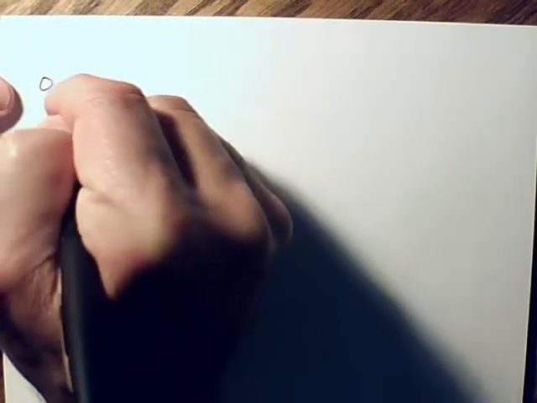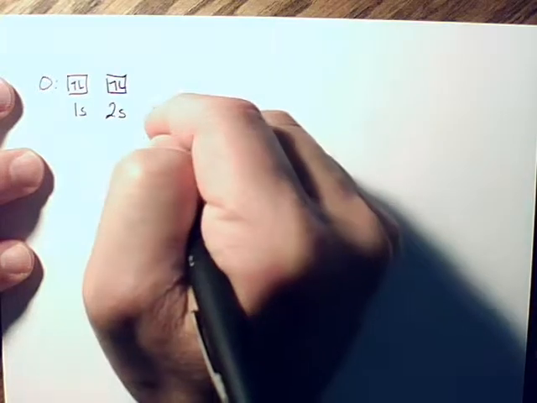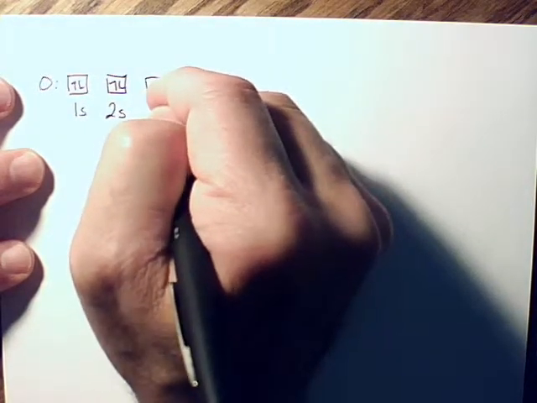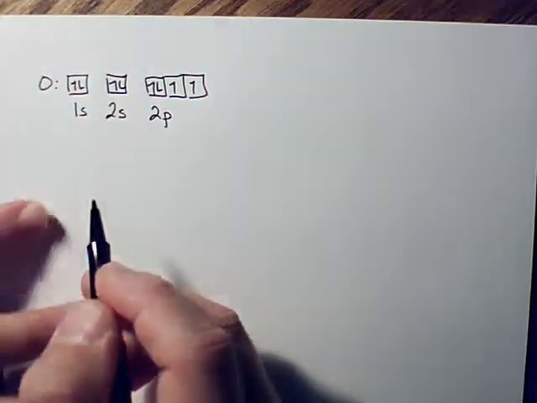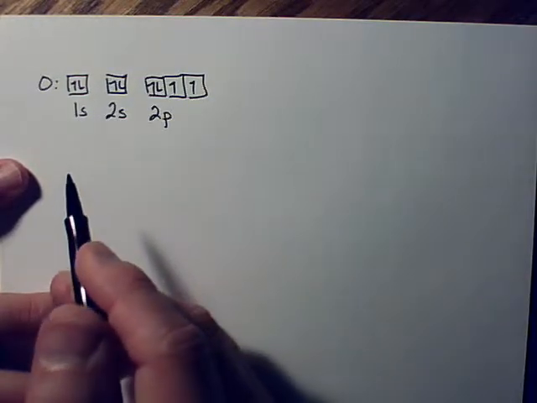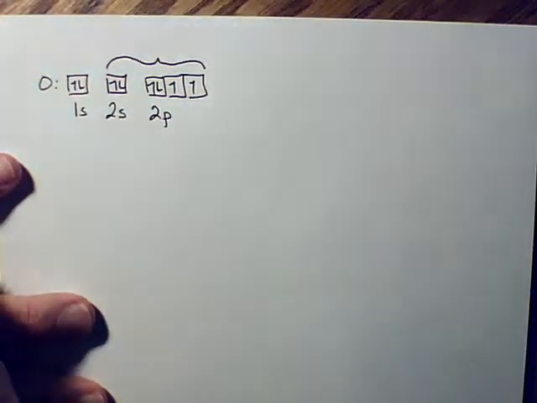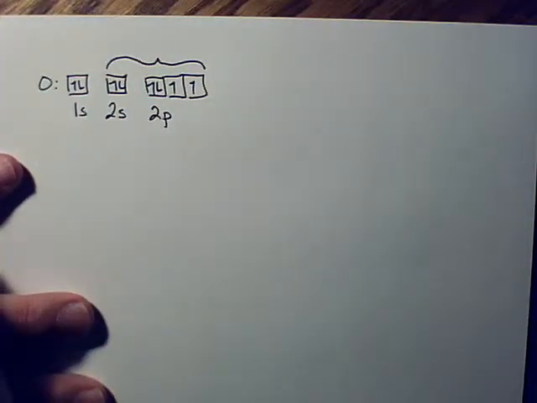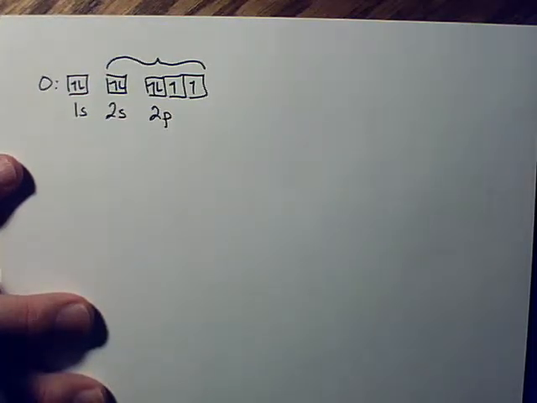So let's take oxygen, and let's look at its orbital notation. 1s, 2s, 2p. So what the hybridization theory says is that all of these orbitals, the s orbitals and the p orbitals, merge together and form a different kind of set of 4 orbitals. Still 4 orbitals, but they're not s and p orbitals anymore.